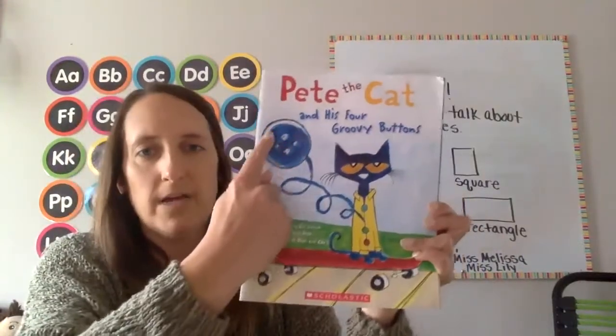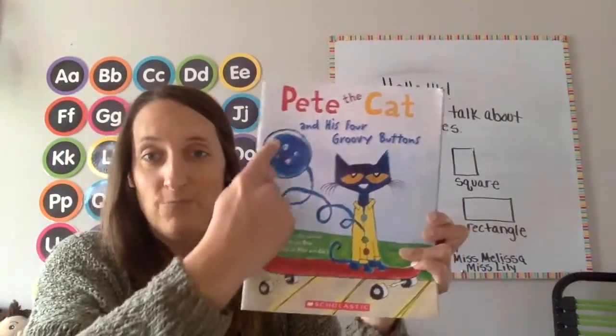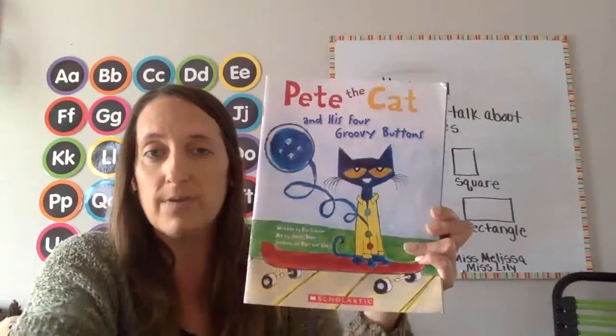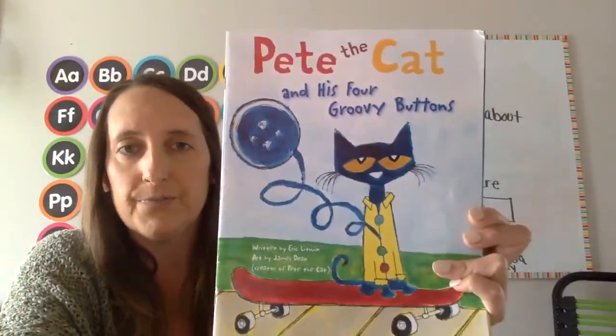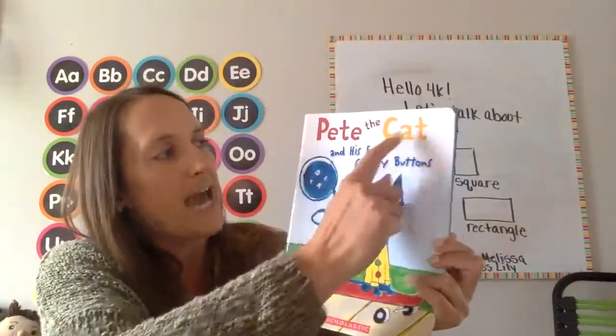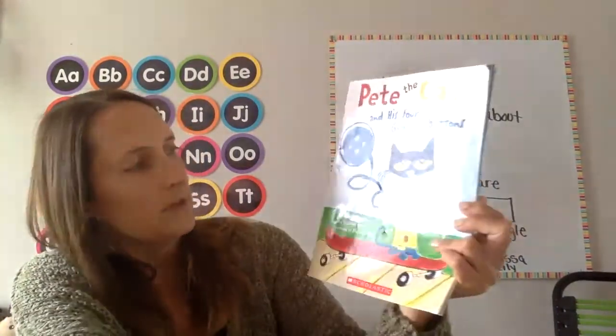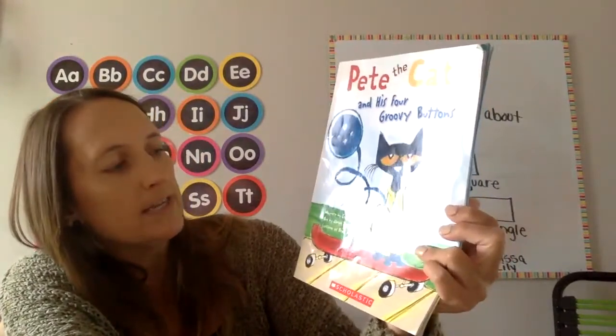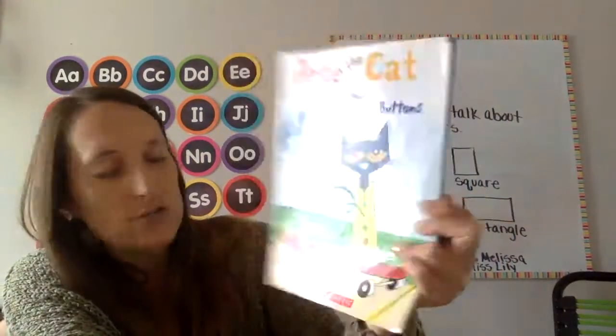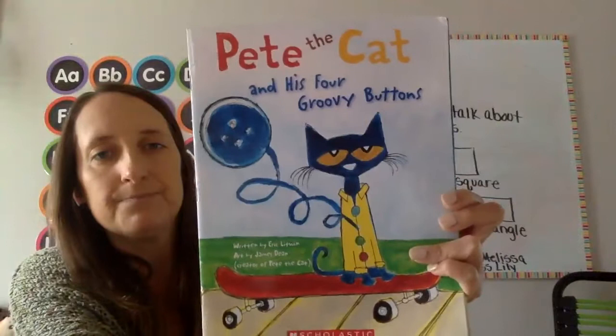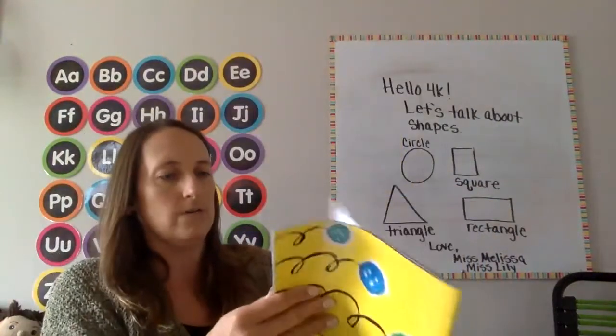What shape is his button? One curved line all the way around is a circle. So the title is Pete the Cat and His 4 Groovy Buttons. It is written by Eric Litwin, and the drawings, the pictures, are by James Dean. All right, here we go.